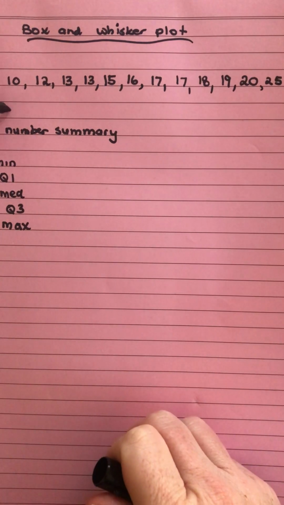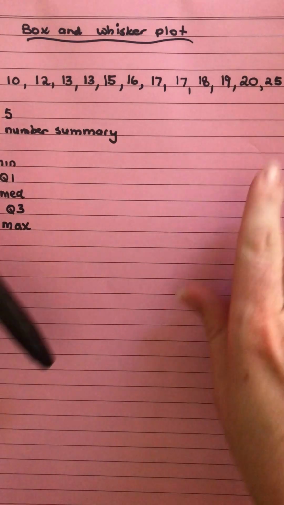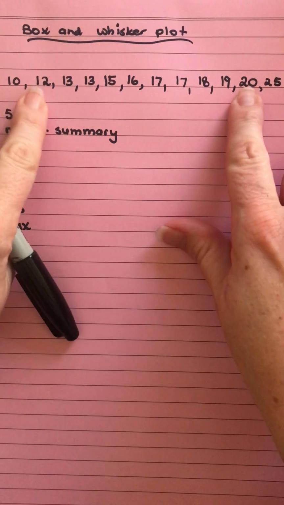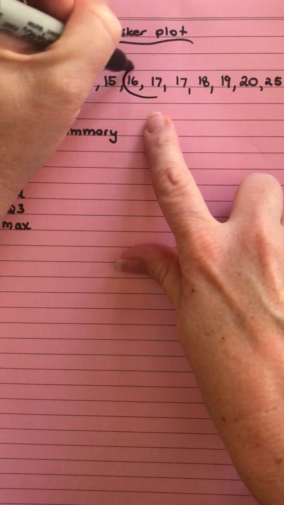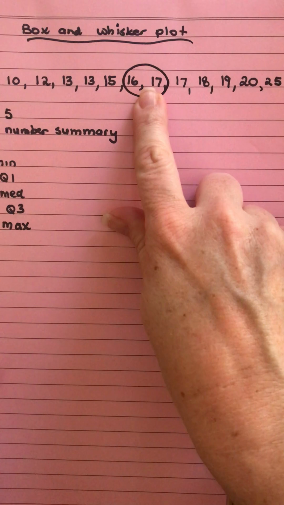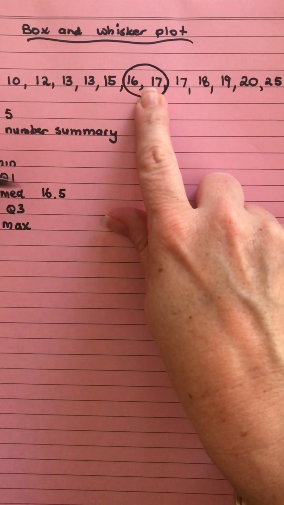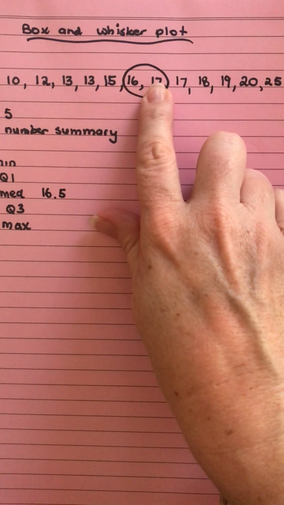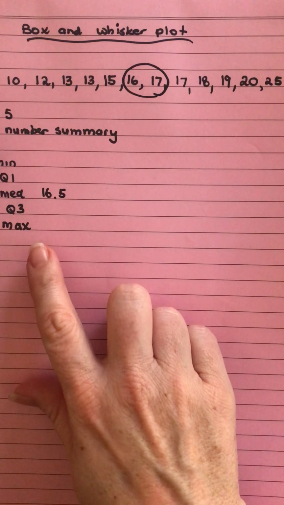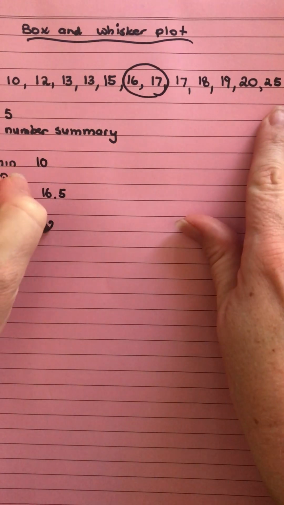So in this case, we want to first find our median. So we're going to count into the middle. And we get 2 numbers there, 16 and 17. Now halfway between those is going to be 16.5. If you weren't sure what halfway between was, add them together and divide by 2. We also need our minimum, which is 10, and our maximum, which is 25.